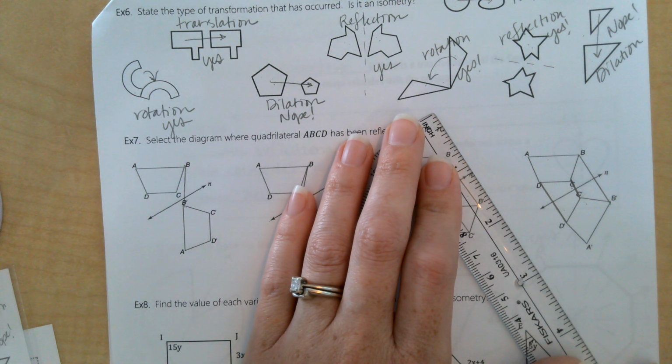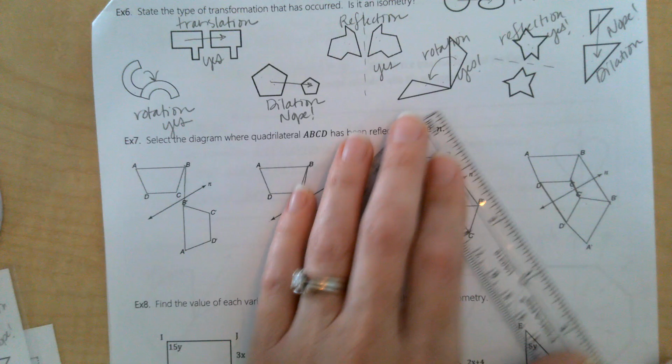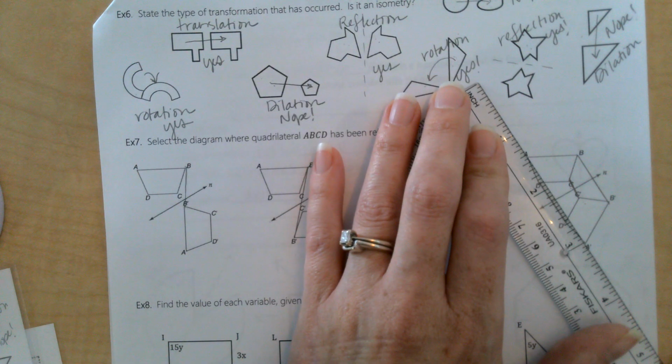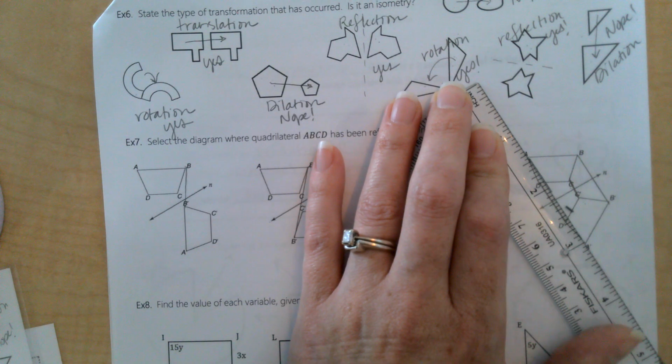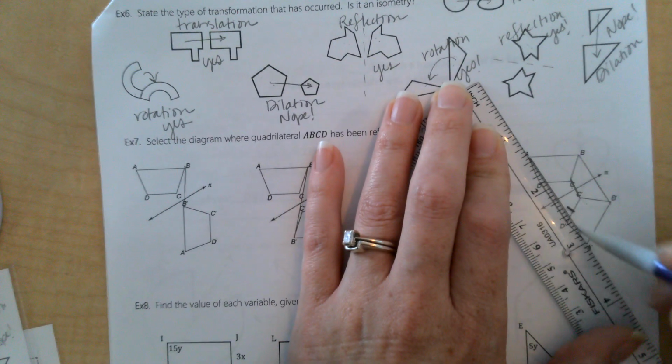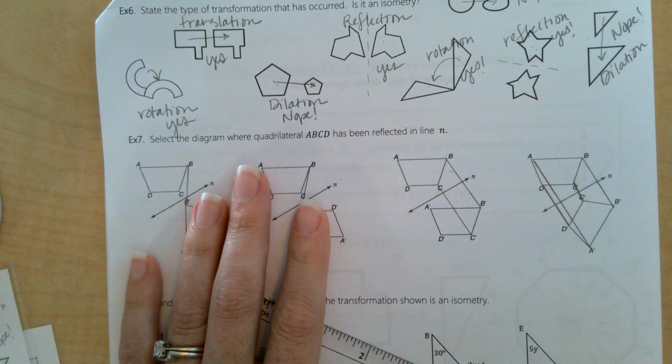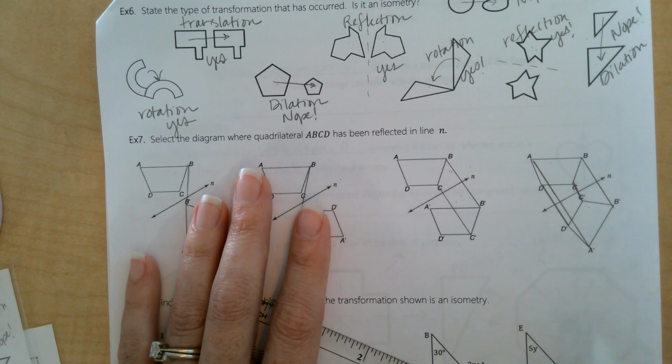Equidistant? Perpendicular? Yes. Okay, A to A prime. This is not a great pencil. Equidistant. Perpendicular. Okay, so this would be a reflection, yes? Yeah. Does that make sense?